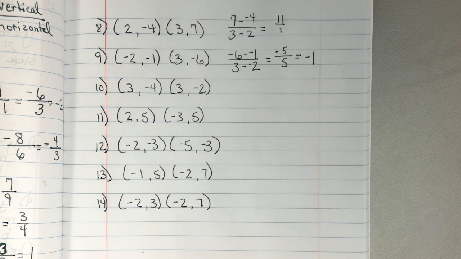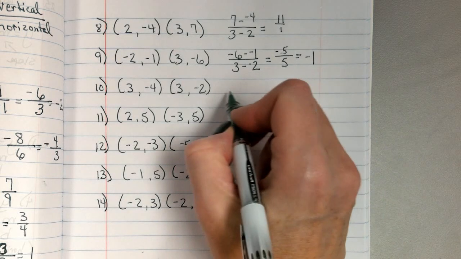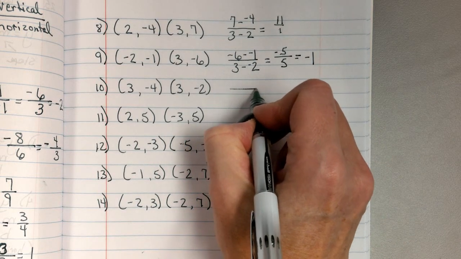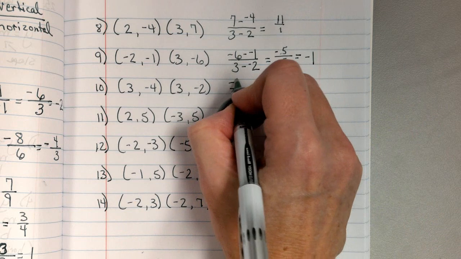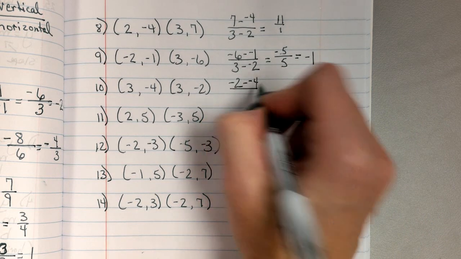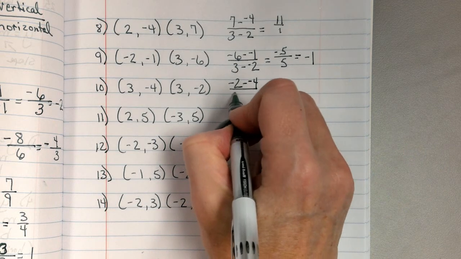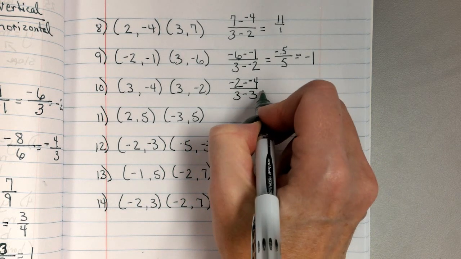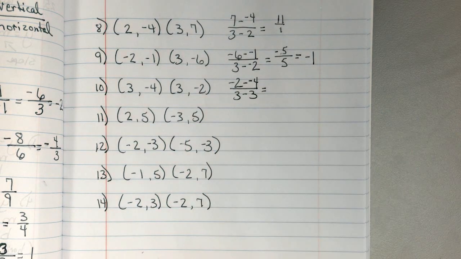Okay, good, good. All right, Eli, what about number 10? What'd you put on top? Okay, and on the bottom? Good. And so what'd that give you on top? Because it's the same as negative 2 plus 4.